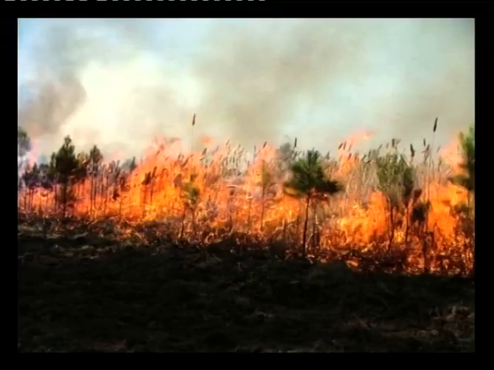There are two pictures I would like to show you. Picture number 1. What's picture number 1? Bushfire. Tell me about the bushfire. What happens in the bushfire?